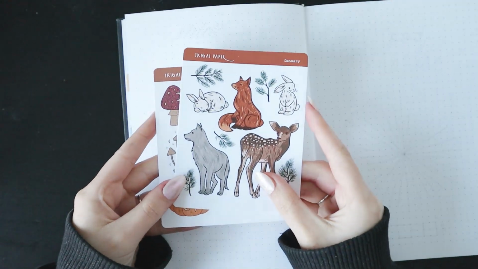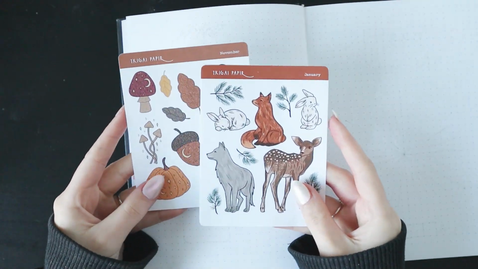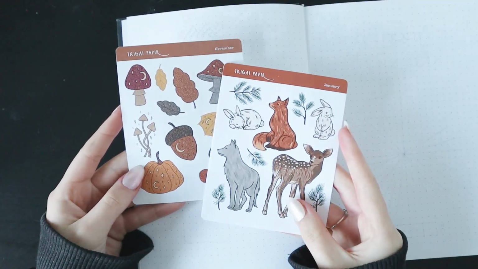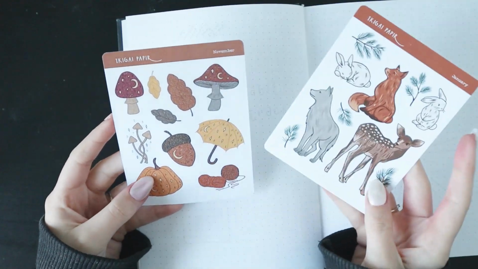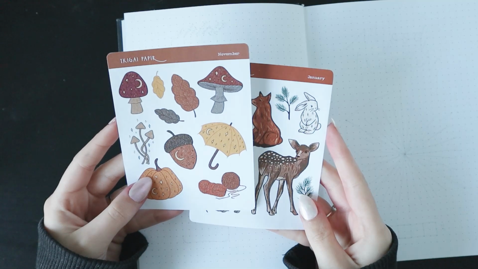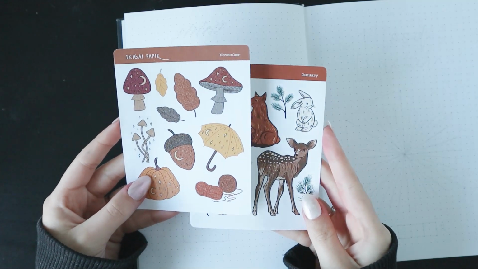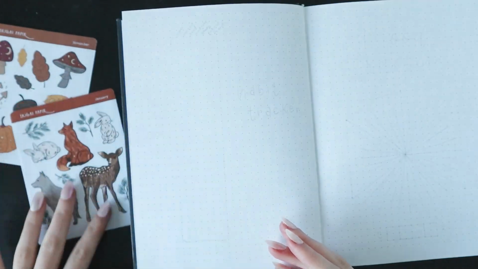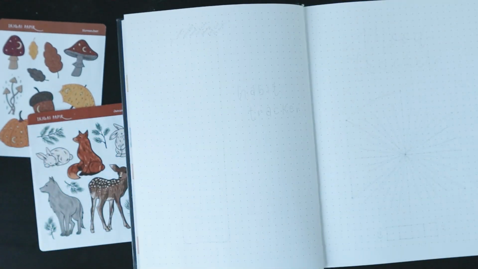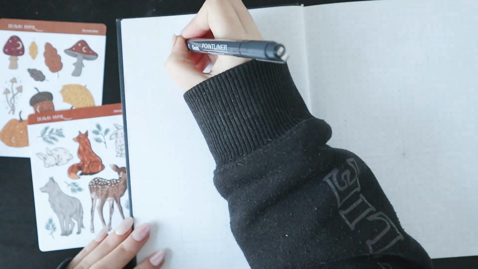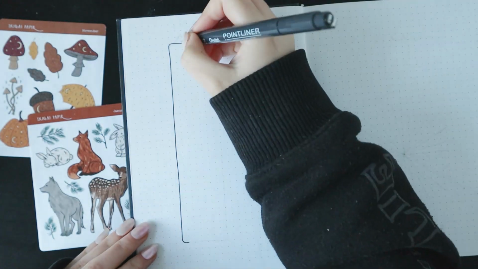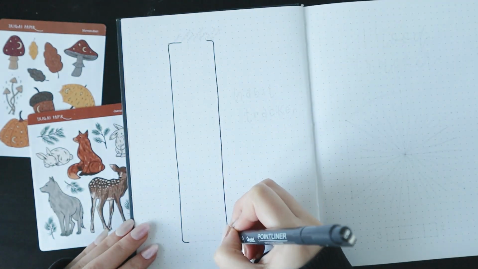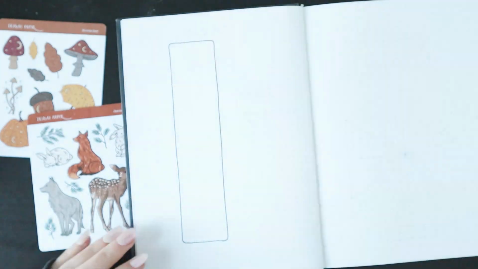Next, I'm going to create a habit tracker, and for this simple theme, I'm going to use some sticker sheets that I got from Ikigai Papir. Heather from Moshi Bujo sent me some stickers when we exchanged advent calendars 3 years ago, and I still have stickers from her that I haven't used yet because I'm waiting for the right time. I think most of us that have a sticker collection have this problem, so I thought that in these videos would be the perfect time to use them.